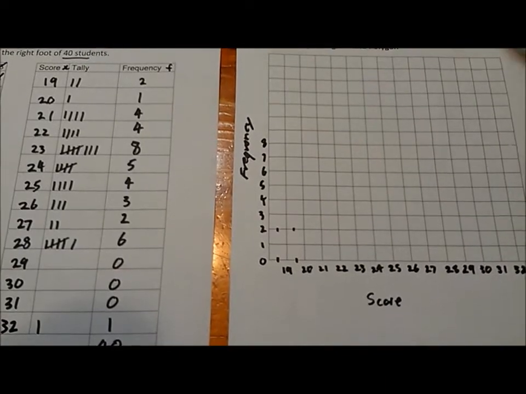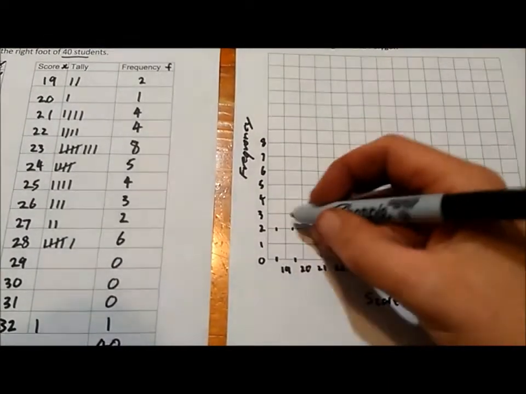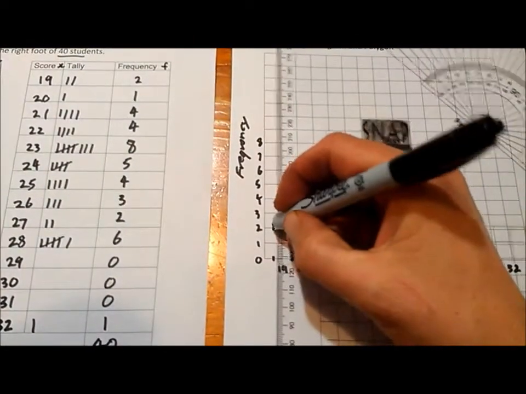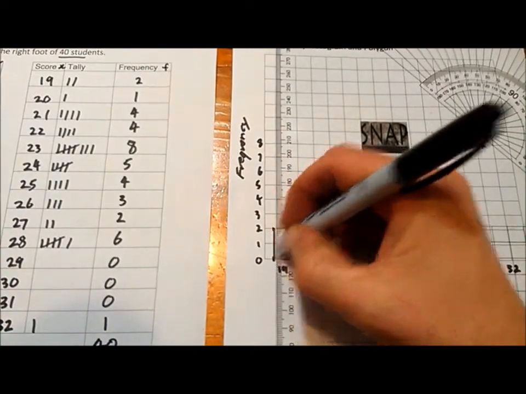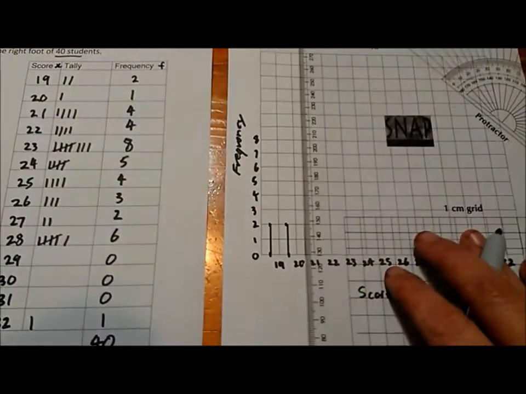So what I want to do next is draw the columns up, the height of each frequency. I'm going to leave this half a gap to start, and I come up to 2 for the first one. I'm going to draw in a column that's 2 high. My next column is only 1 high.